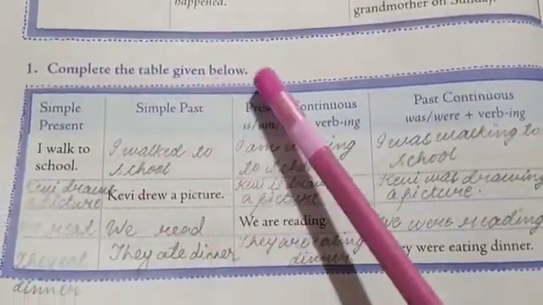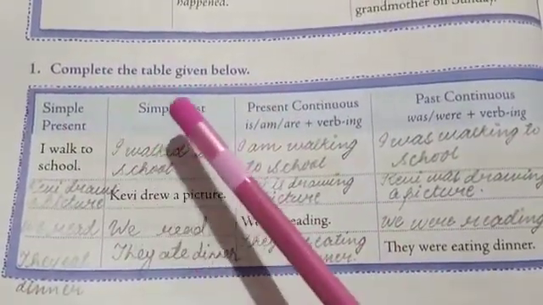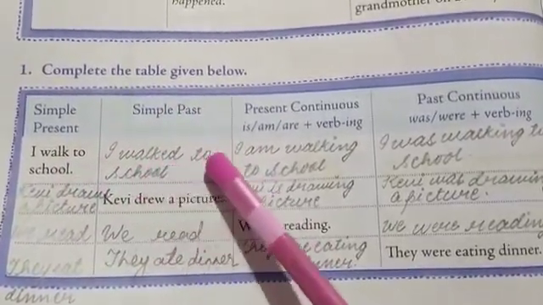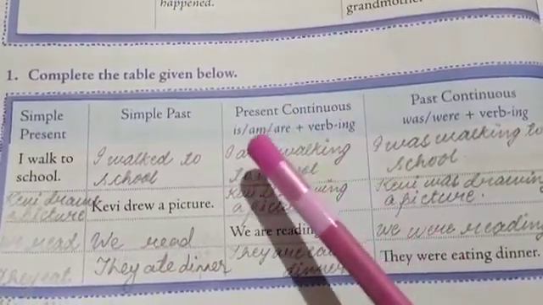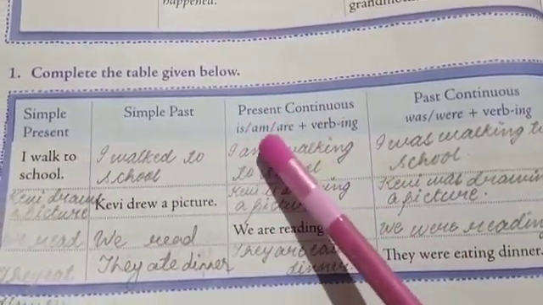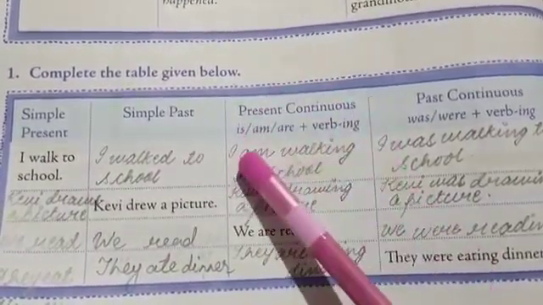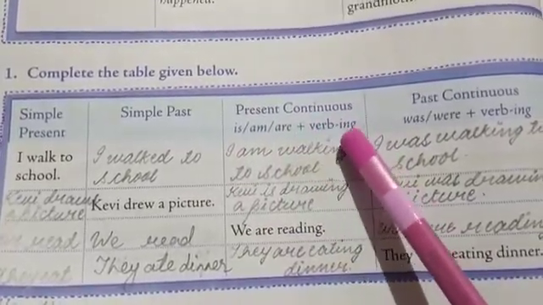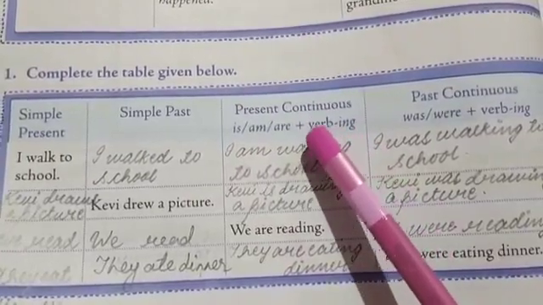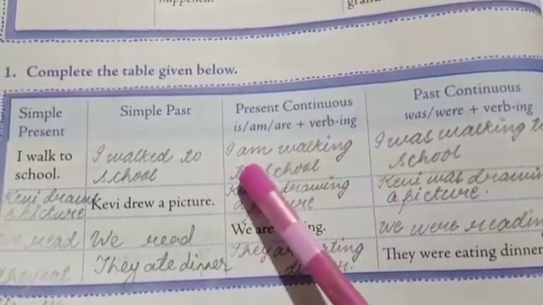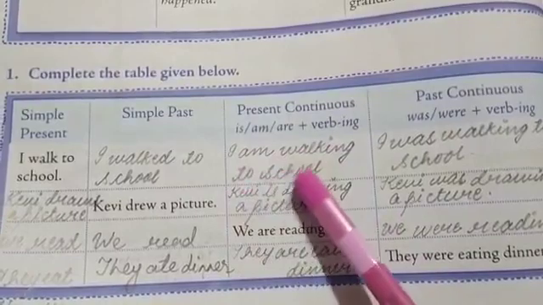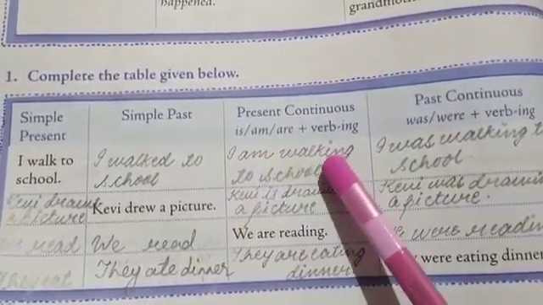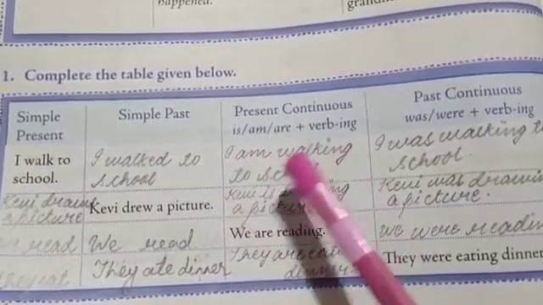Complete the table given below. Simple present is I walk to school. Simple past will be I walked to school. Present continuous is, am, are. As I said, we use is, am, are helping verbs for present tense. But for continuation, we have to use ing with the verb. Like here you see, I am walking to school. Walk is the verb, and here it is present tense, so ing we have added. So I am walking to school.